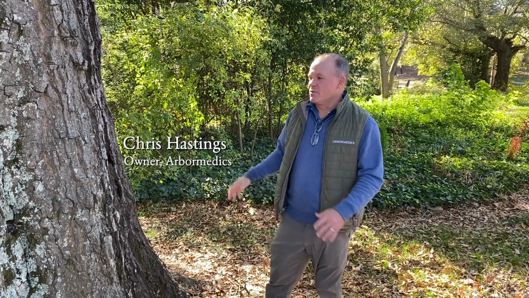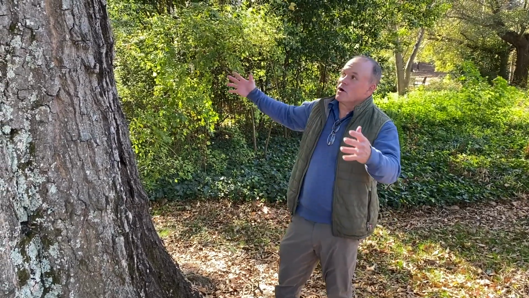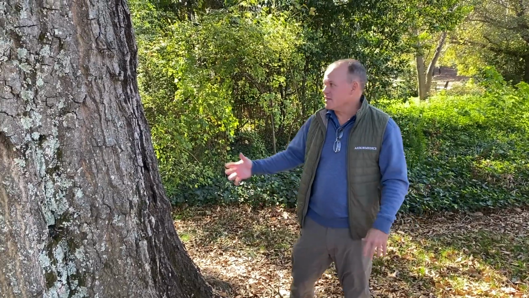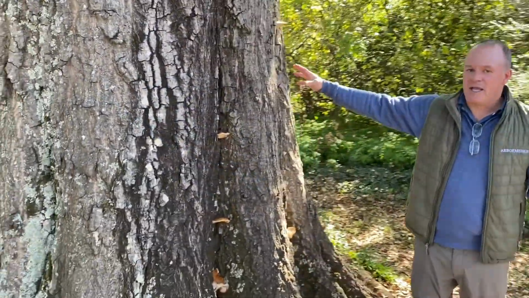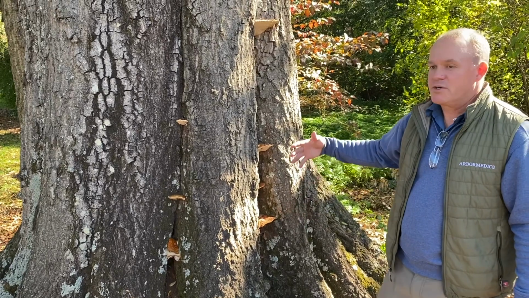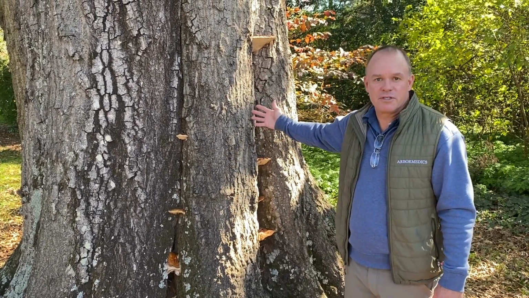Good morning, I'm Chris Hastings with Arbormedics. We are here looking at a water oak at 108 Adams Street. This tree is obviously a large, giant piece of wood in contact with the soil. Recently, we've seen fruiting bodies of a fungus called Ganoderma that has showed up on the outside of the trunk. And the question is, how does this relate to the internal condition of the tree?